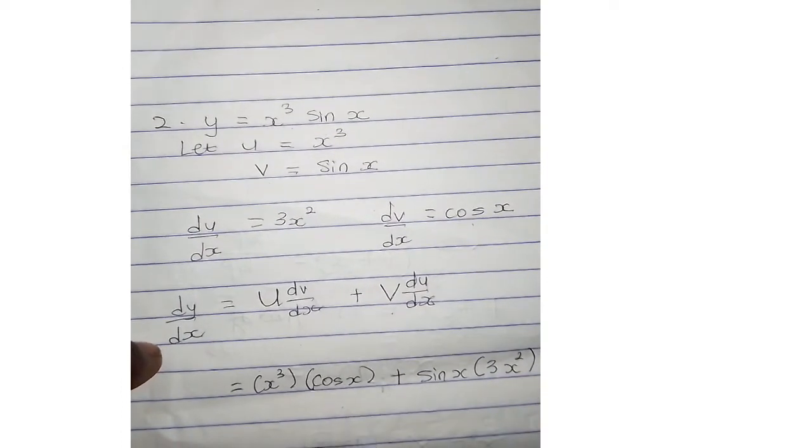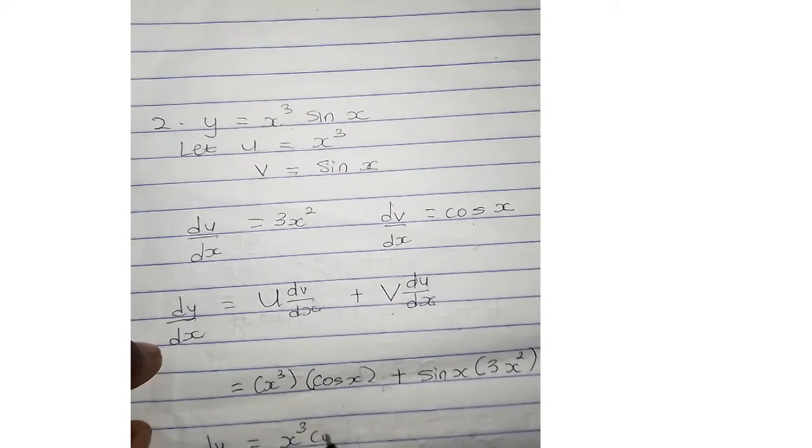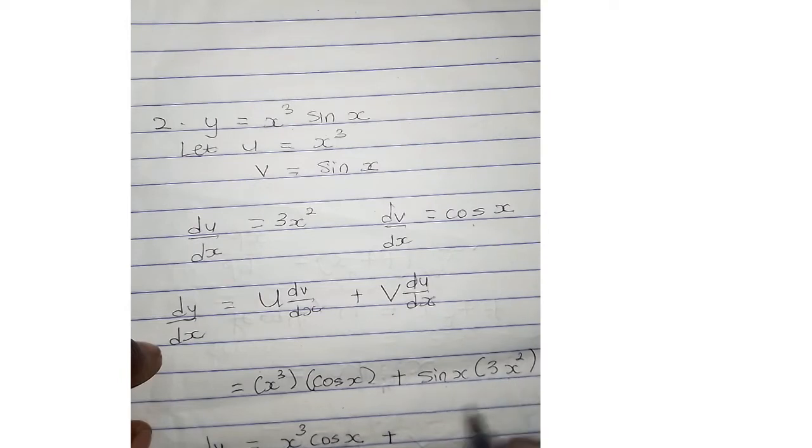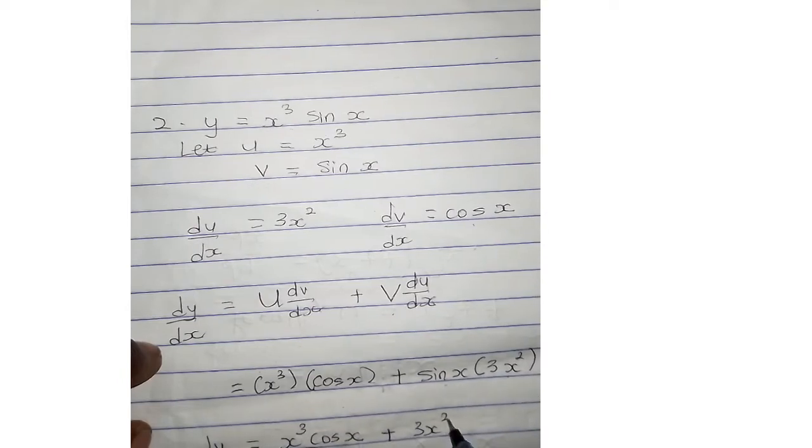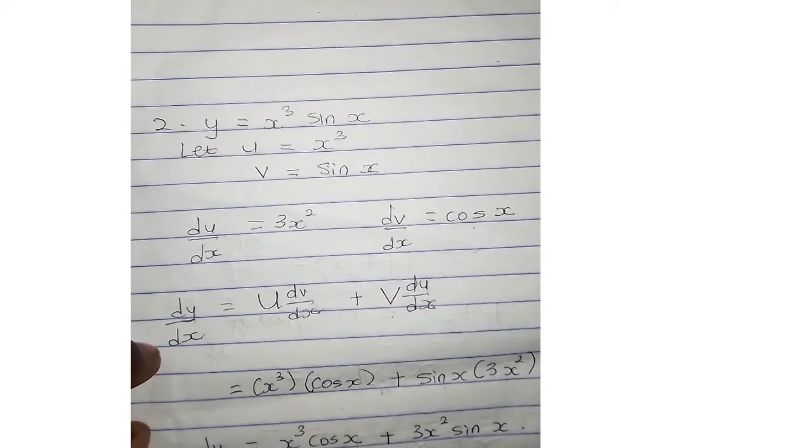So dy/dx will equal, when you expand, x cubed cos x, plus 3x squared sine x. So this is the answer when you use the product rule to differentiate this function. So we're going to take another example.